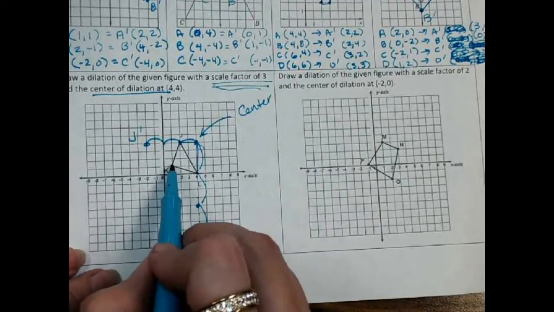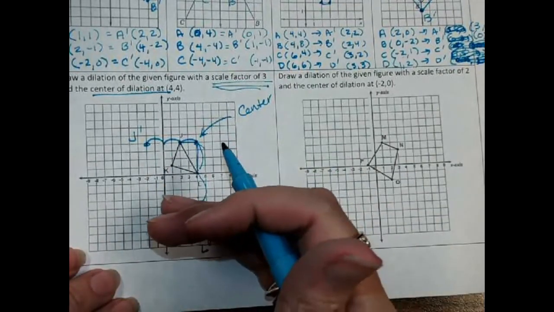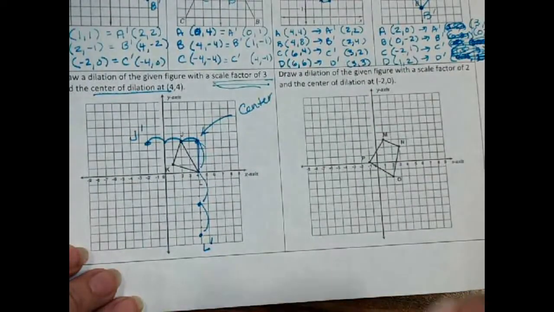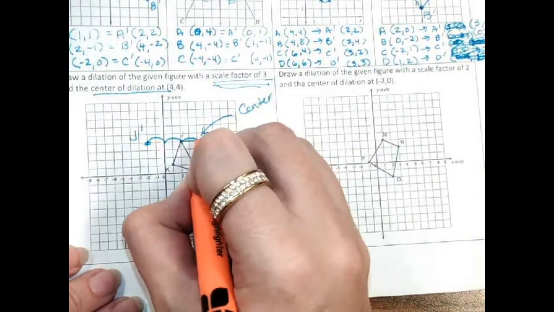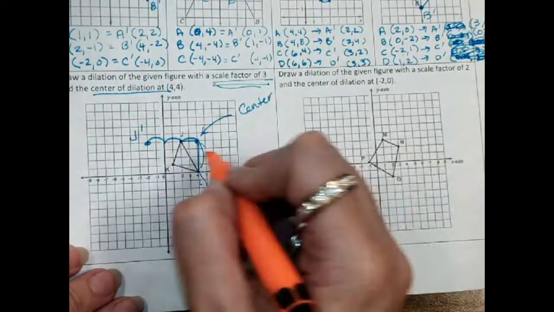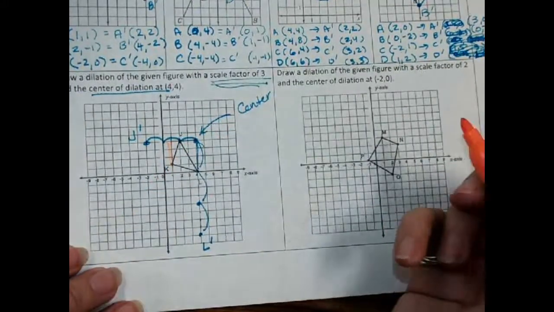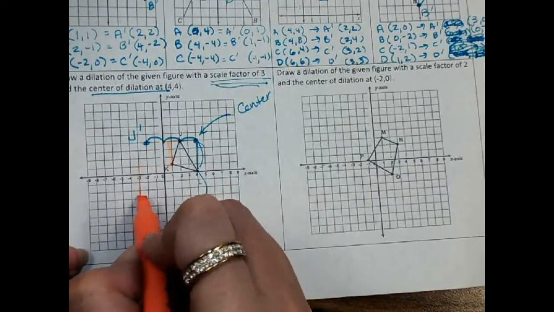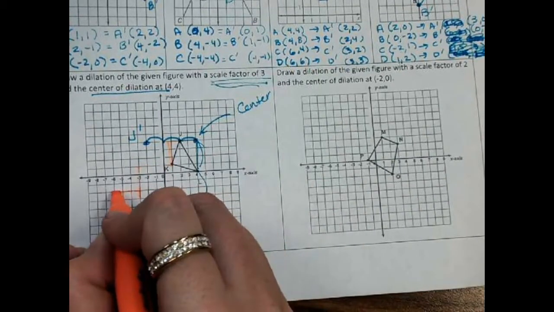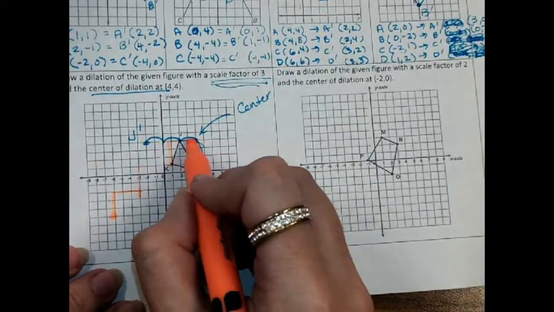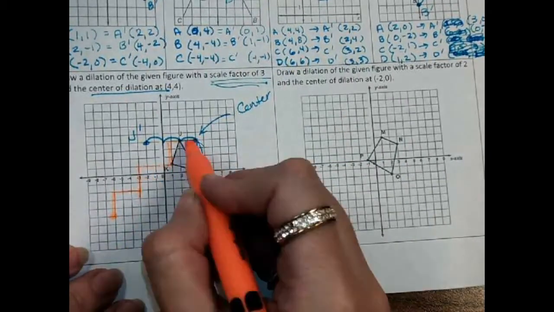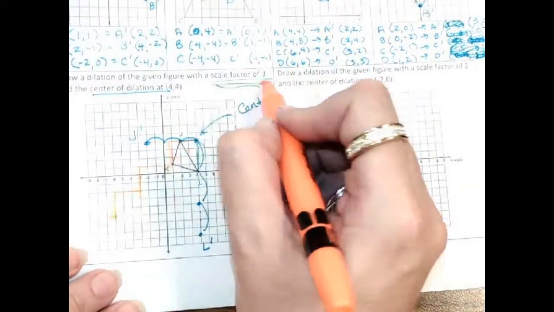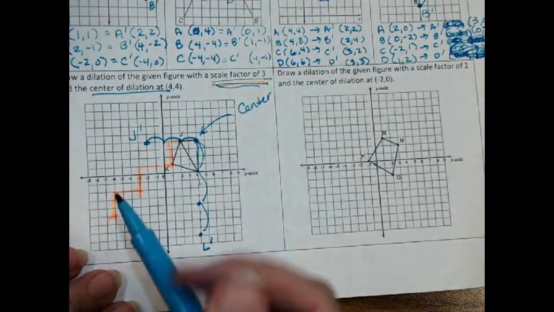Now this one's a little bit harder because it's not going straight one direction or the other, but I can kind of use a slope idea here and say this goes over 3, down 3. So I need to make 3 steps. Over 3, down, over 3, down, and over 3, down, like this. So again, I've made like 3 steps, 3 hops, hop to here, hop to here, hop to here. 3 steps because it's a factor of 3, and this becomes my new K.